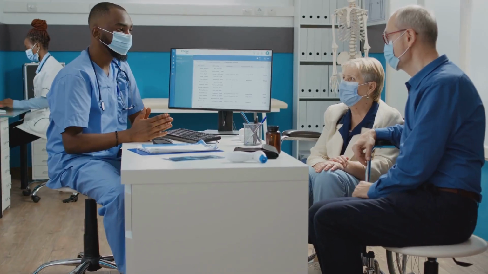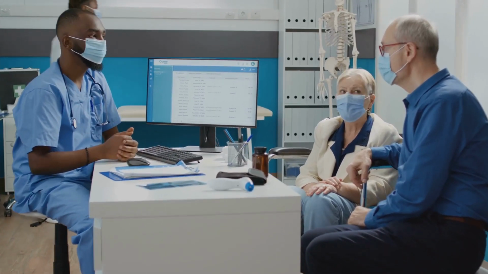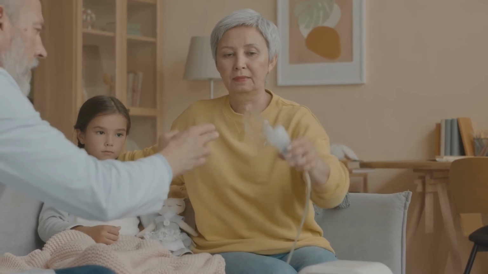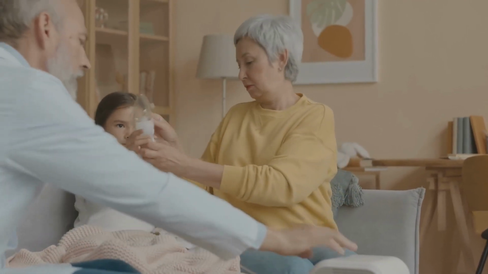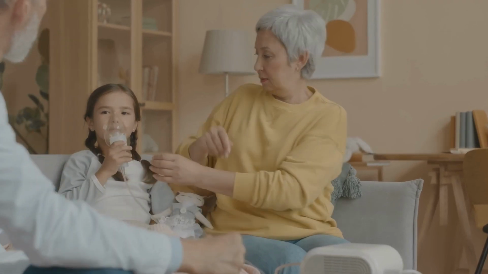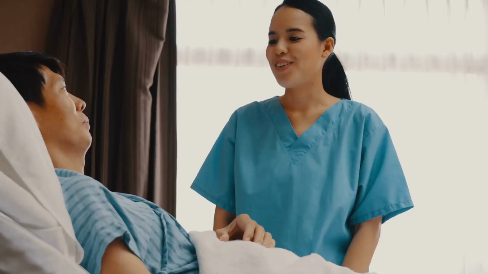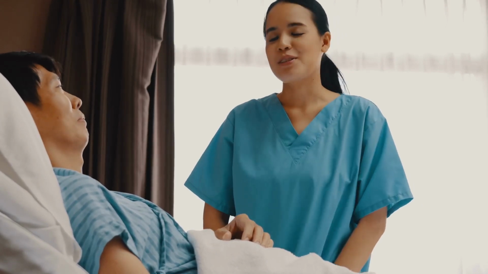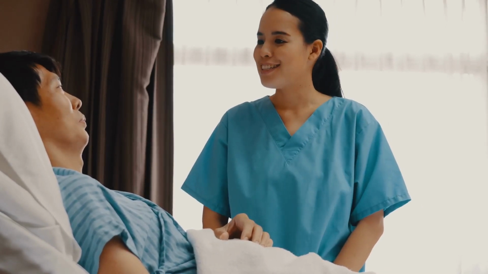A deep understanding of pulmonary diseases directly translates into better patient outcomes. When an FNP can quickly recognize the subtle differences between an asthma exacerbation and a COPD flare-up, they can initiate the correct treatment much faster. This prevents delays in care and reduces the risk of serious complications, hospitalizations, or long-term lung damage.